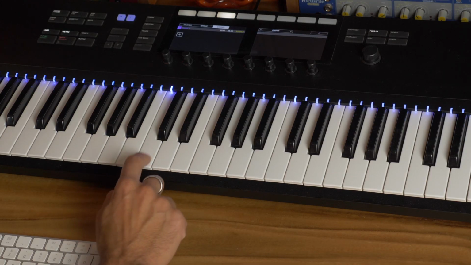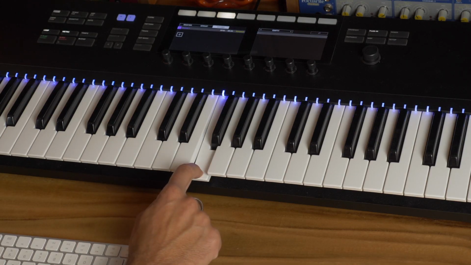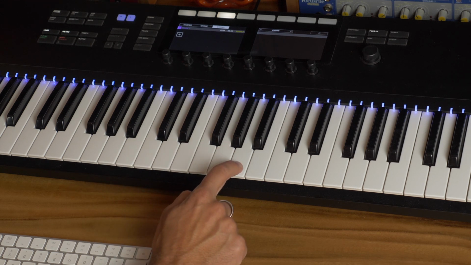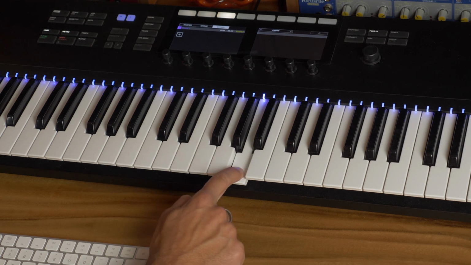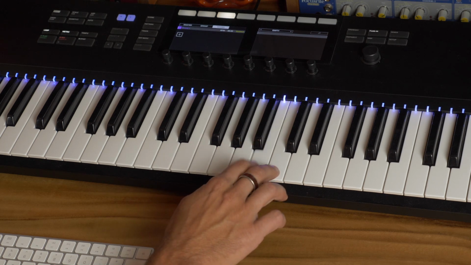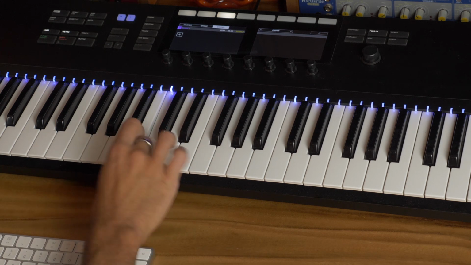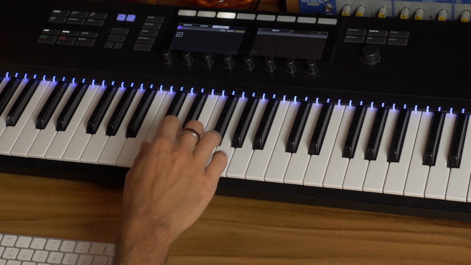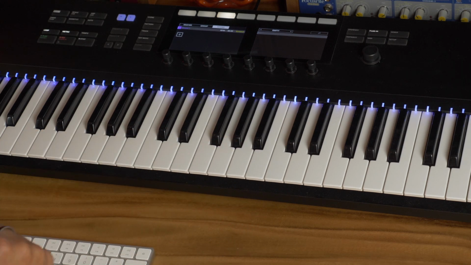So we've got C, D, E, F. There's actually no black key in between E and F. G, and then we get up to A, there's no black key between B and C, and then we're up to B, and then C. So this is called an octave, when you're going from one note to the next iteration of that note. All the white notes just get a letter name.